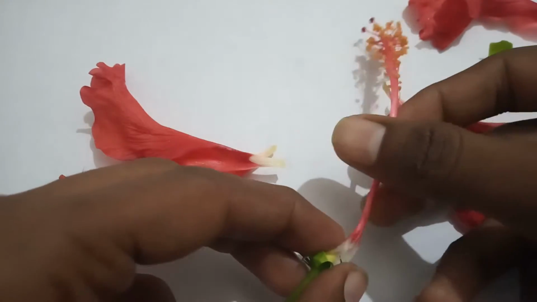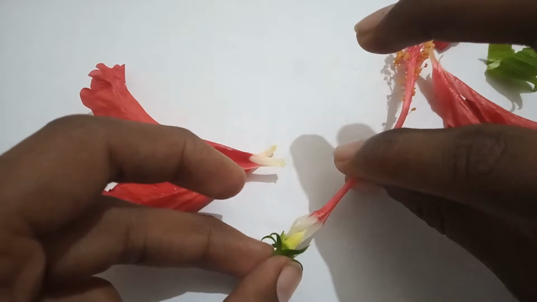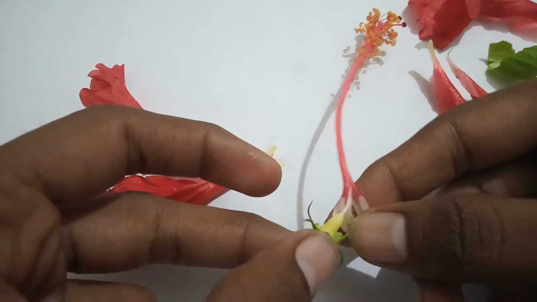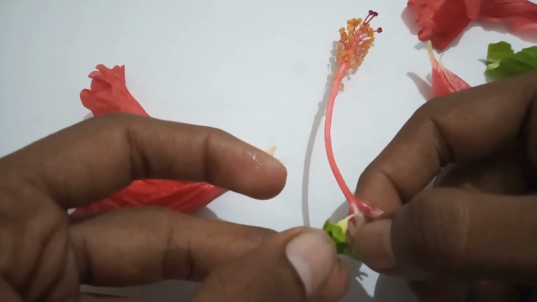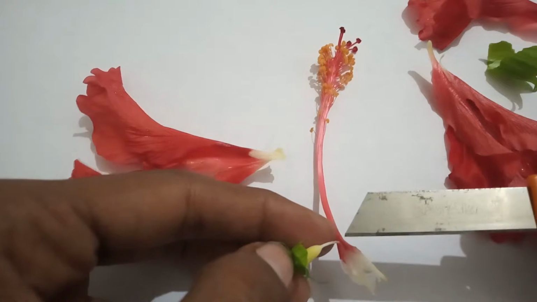Now carefully remove this part of the flower. Here it is the pollen tube. This is the pollen tube.